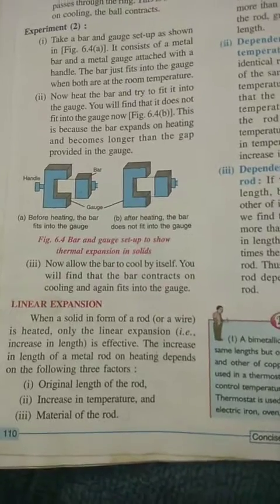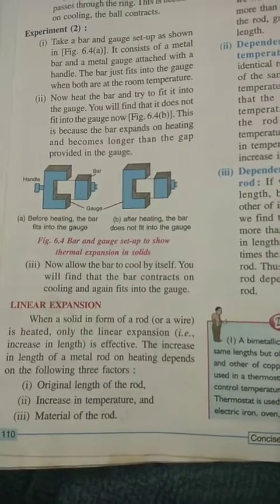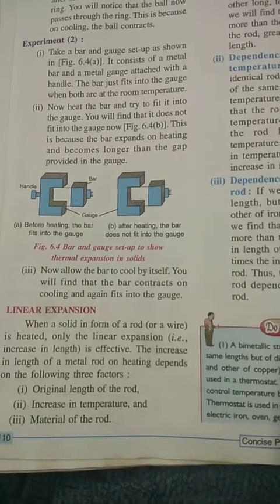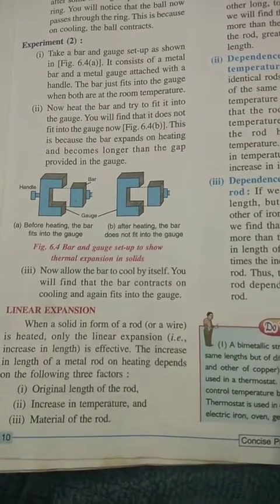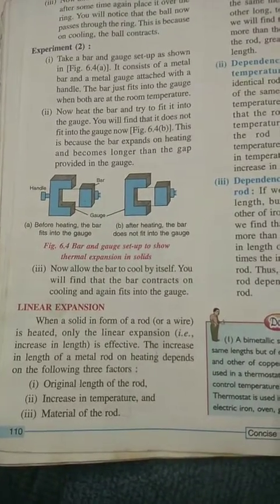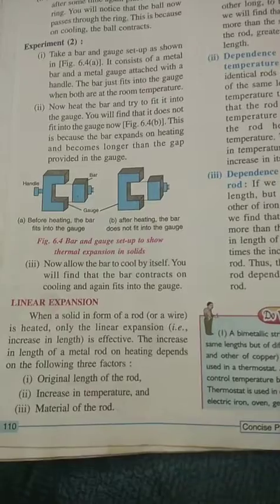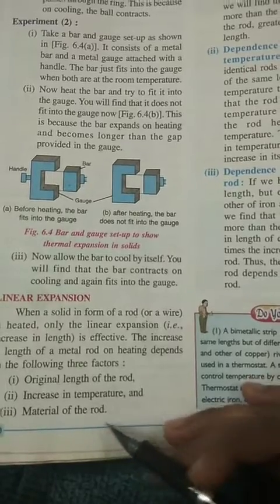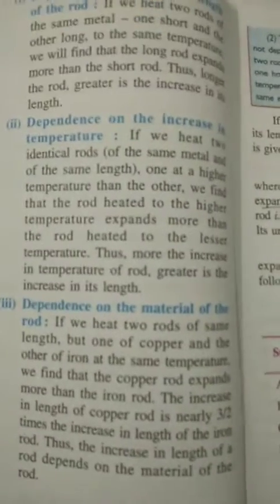Now linear expansion is lengthwise expansion, that is, when a solid in the form of a rod or wire is heated, only linear expansion, that is increase in the length, is effective. So what factors do we see? Original length of the rod, increase in temperature, and material of the rod. What kind of material is being used? Is the rod made up of iron or copper or whatever?